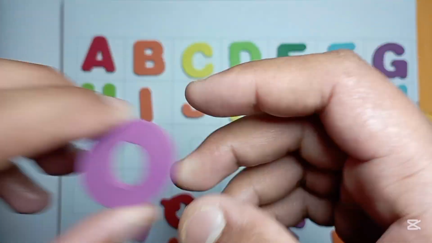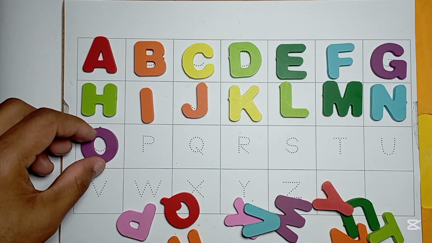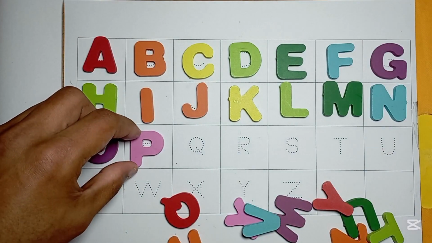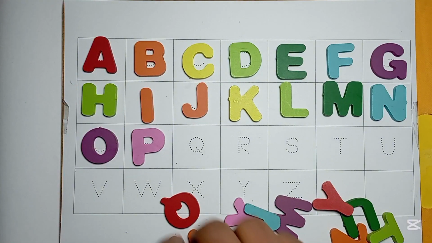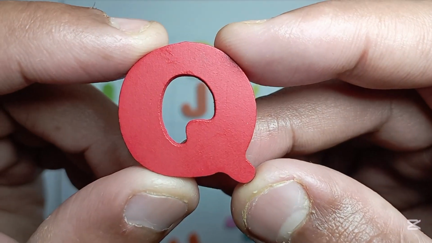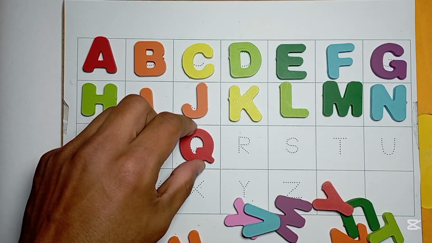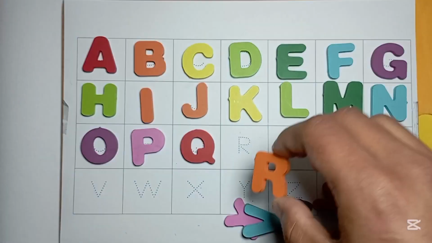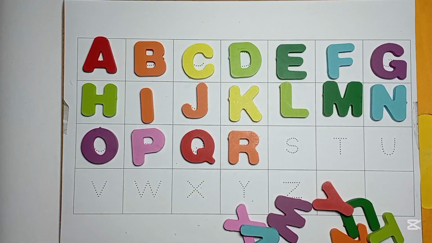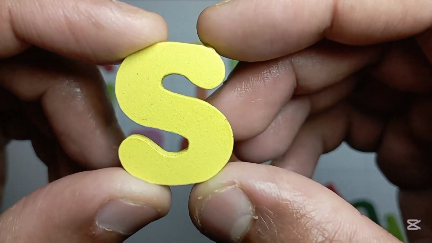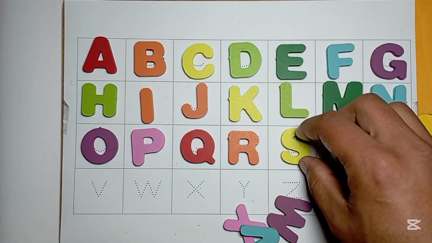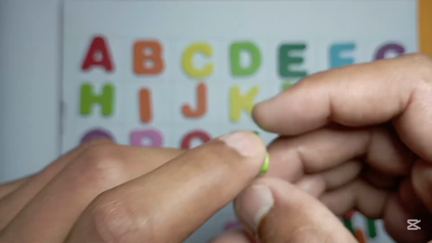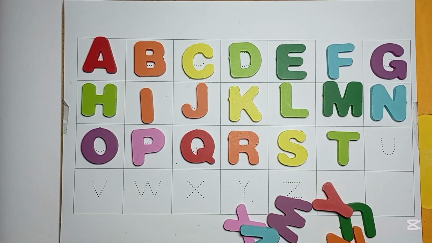O for octopus. P for penguin. Q for queen. R for rabbit. S for sheep. T for tiger.